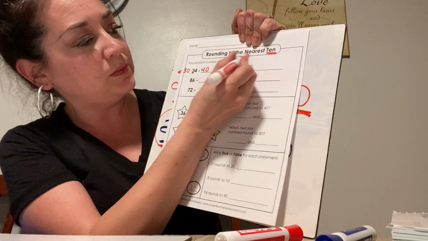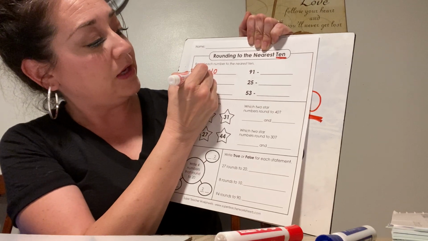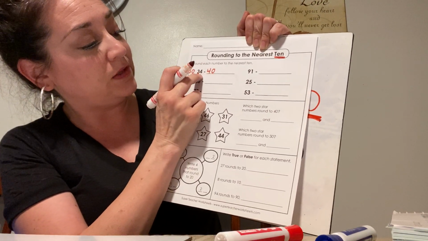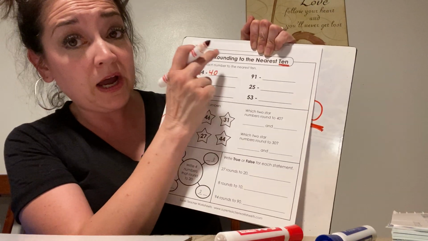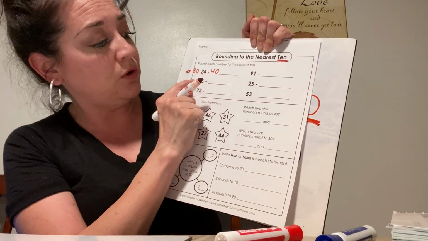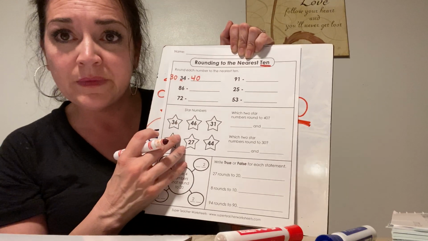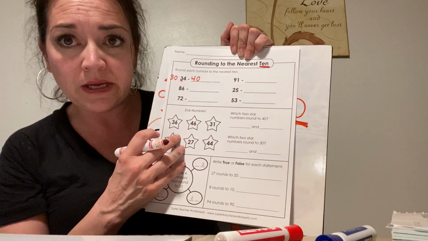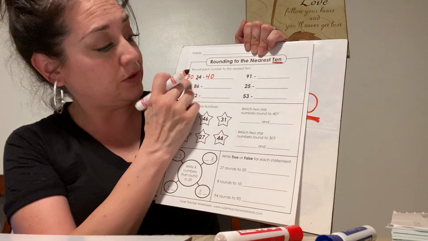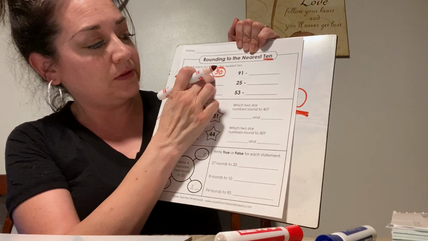We look at the tens place because we're rounding to the nearest tens. And you look at the ones place and you ask yourself, if it's 5 or higher, it's closer to 40. But if this number is 4 or lower, it's actually closer to 30. So which is it, 34? Is it closer to 40 or 30? It's actually closer to 30. So I would write 30 on the line and circle it.